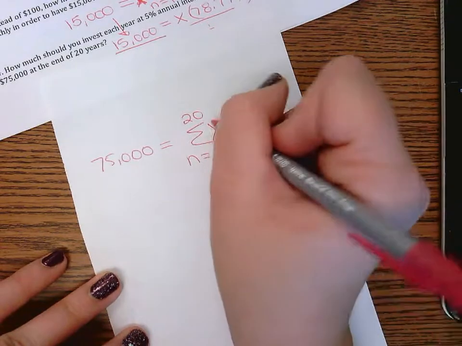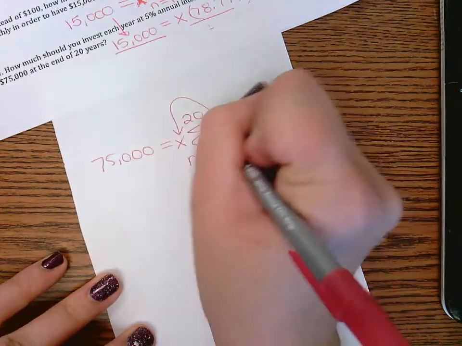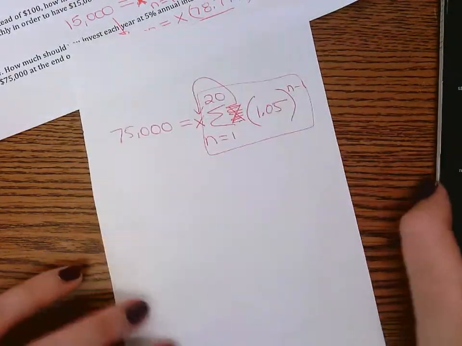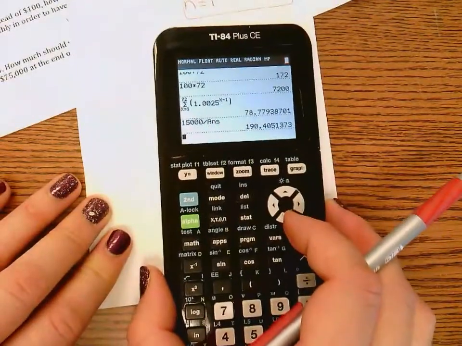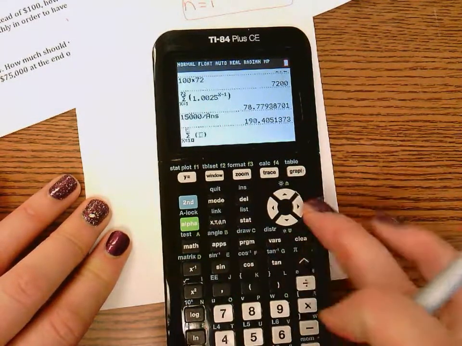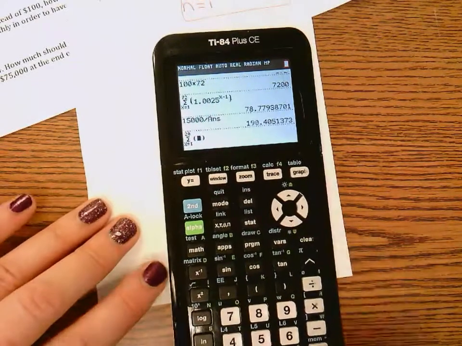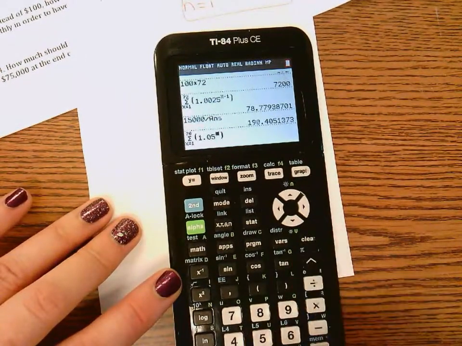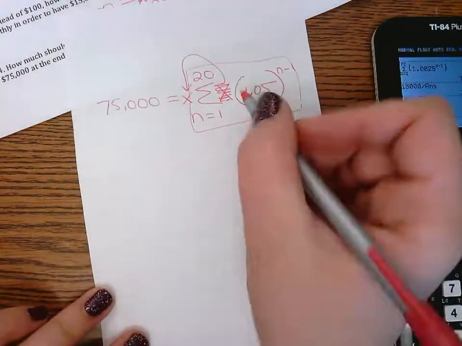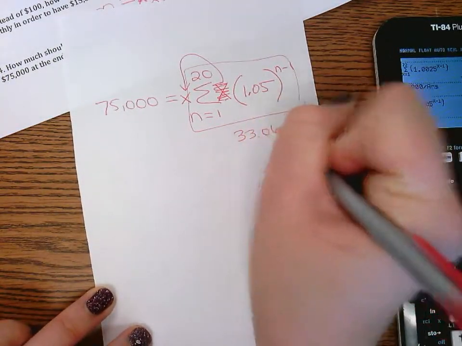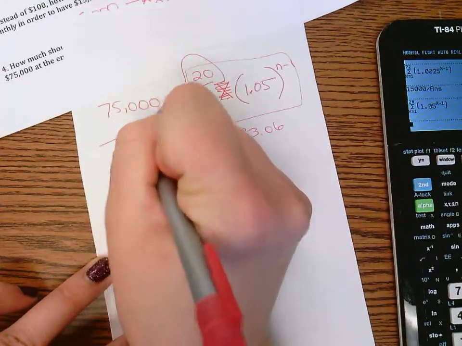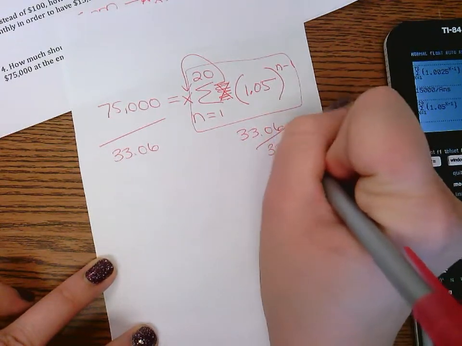So I'm going to pull that same trick. I'm going to pull out this constant. I'm going to do this as a summation, and I'm going to divide my answer to the other side. So I'm going to do the summation, n goes from 1 to 20 of 1.05 raised to the n minus 1 power. So I get 33.06 over here times x equals 75,000. So I need to take that 75,000 and divide by that 33.06.